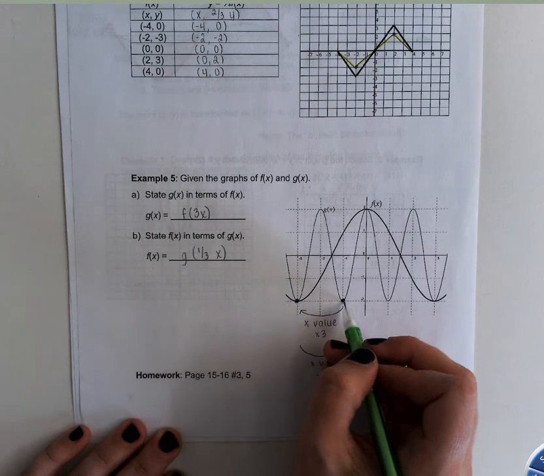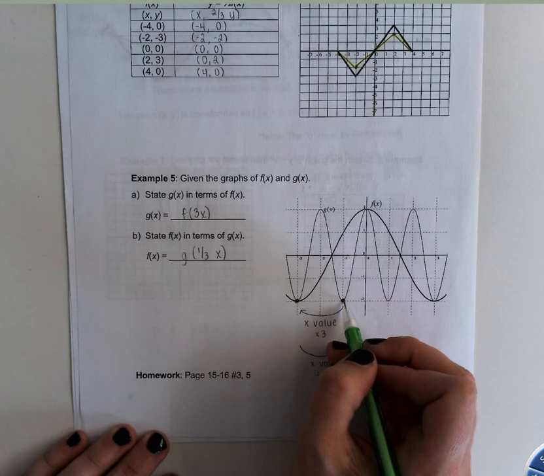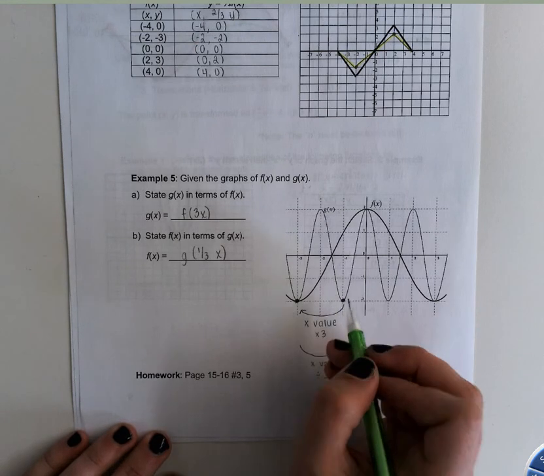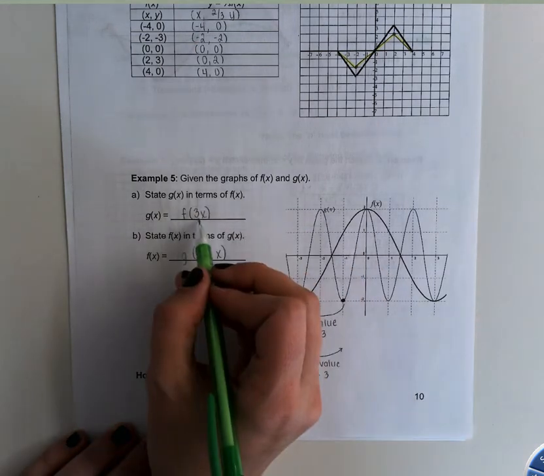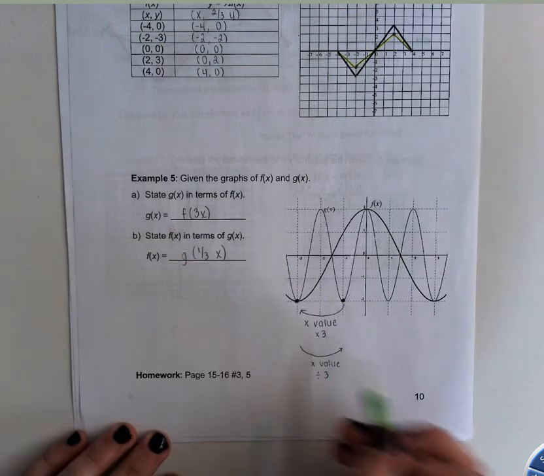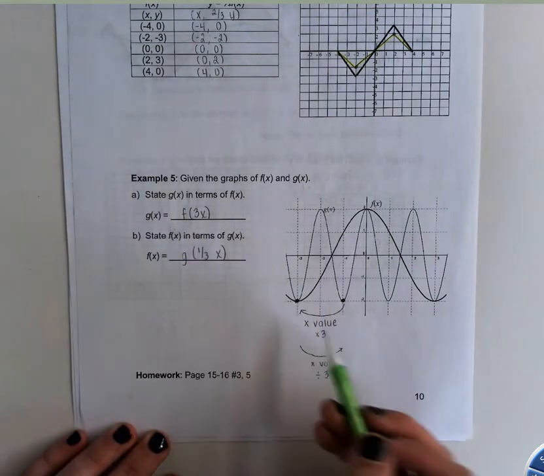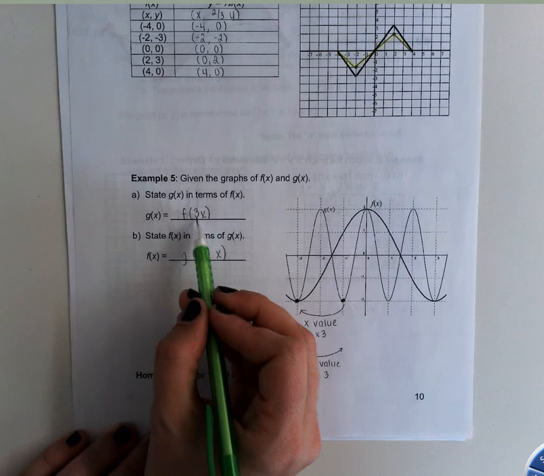But again, this is a horizontal stretch. So when I put this into my function notation, it looks the opposite. I'm dividing my x value by 3. When I write it in function notation and put it in the bracket, I write it as times 3.